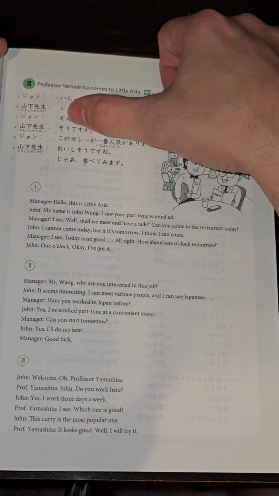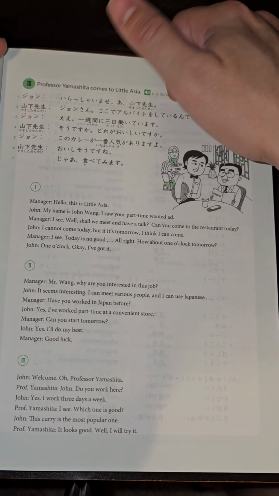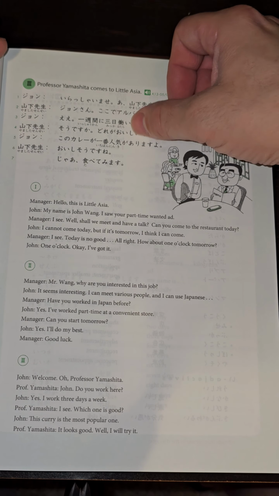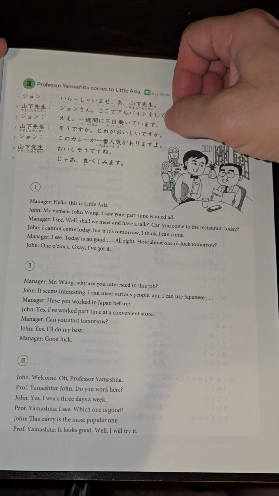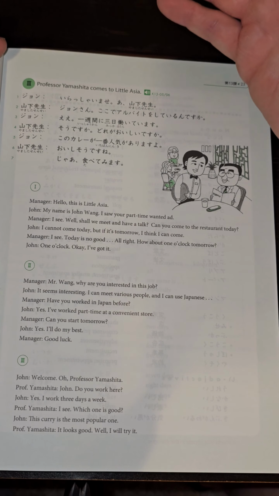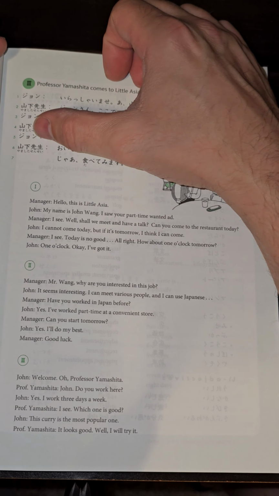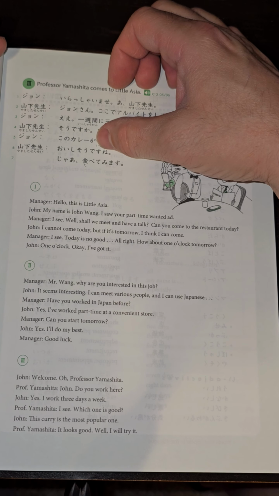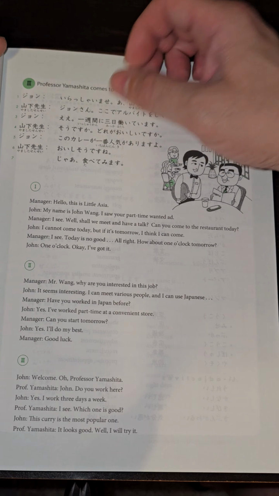Ichiban means number one. So this curry. He added yo at the end to emphasize how exciting it is to have this popular dish. Yamashita sensei says, 美味しそうですね. It's just like, I see, that sounds delicious.